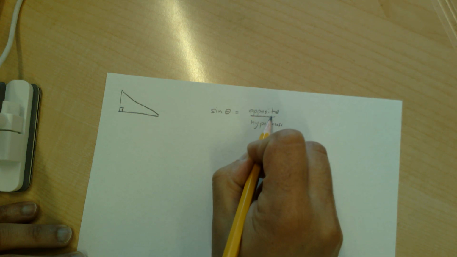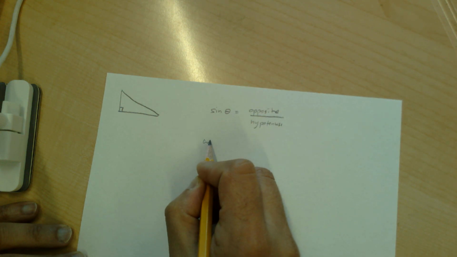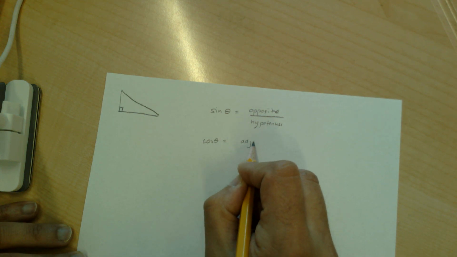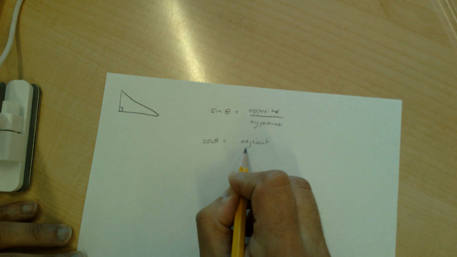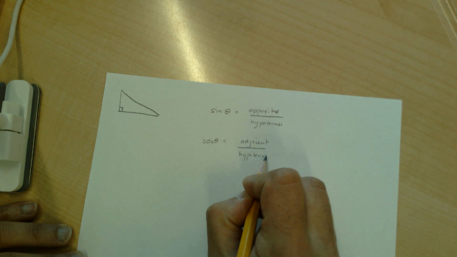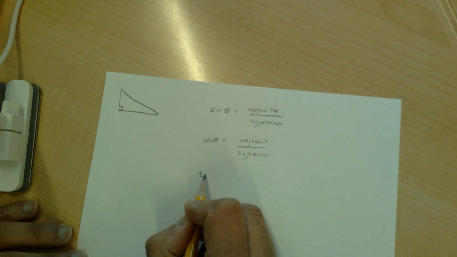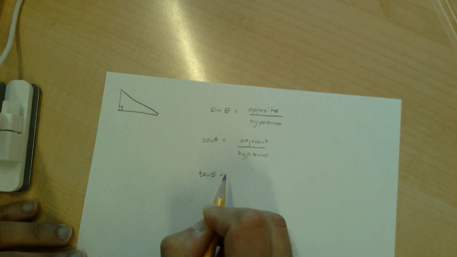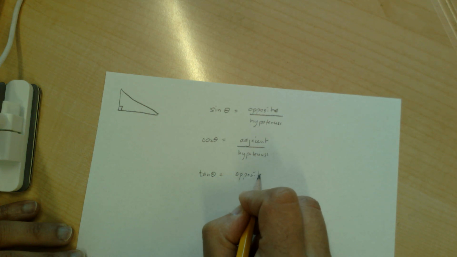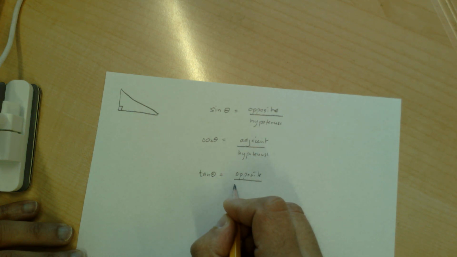And I'll talk about what all of this means quickly. The cosine of theta is the adjacent over the hypotenuse. And the tangent of theta is the opposite over the adjacent.